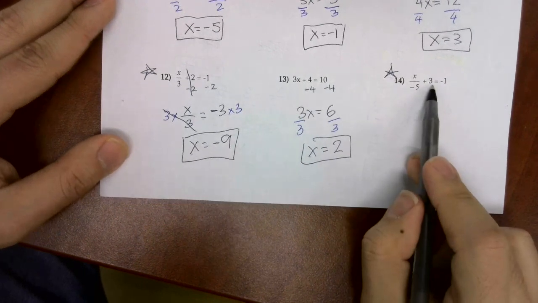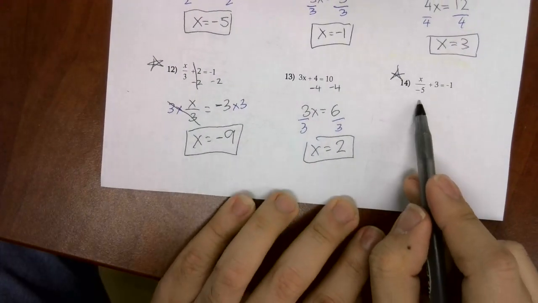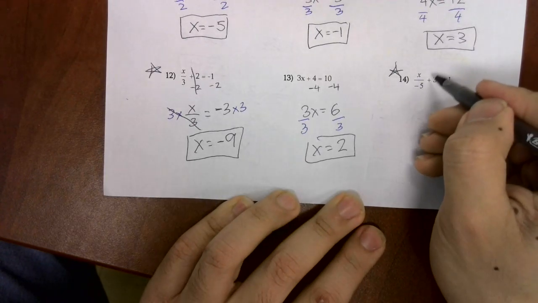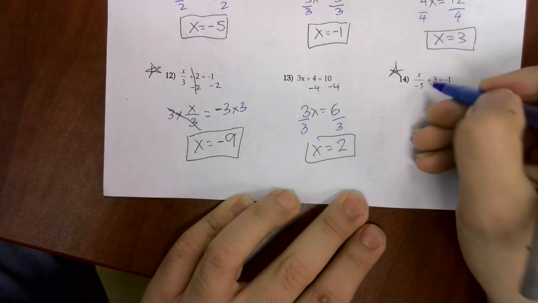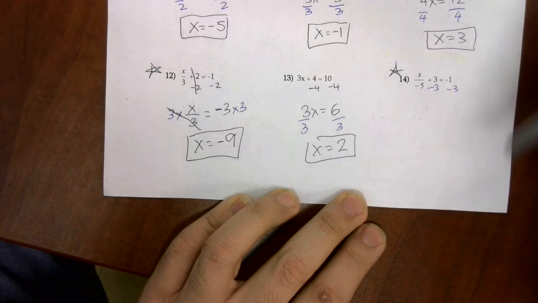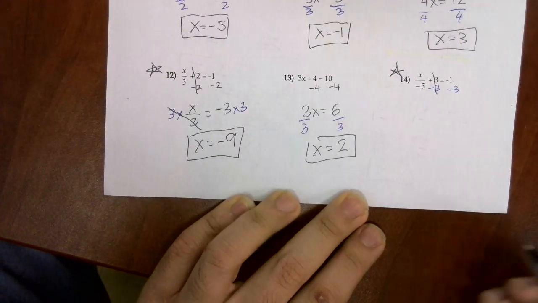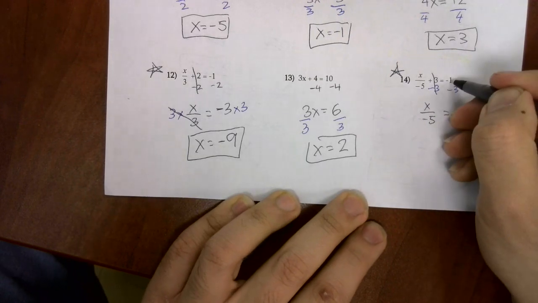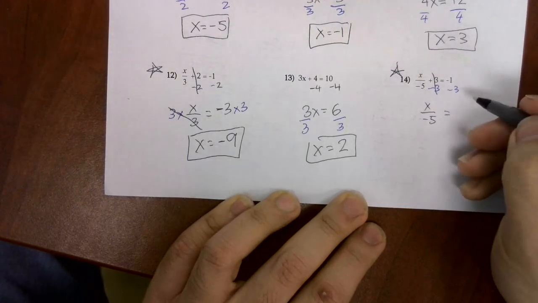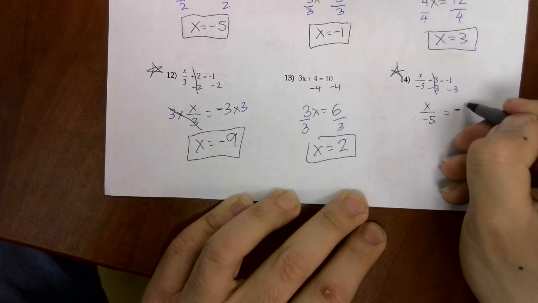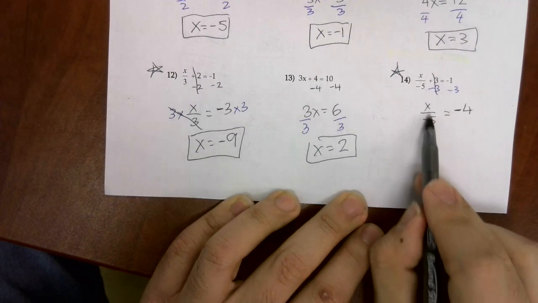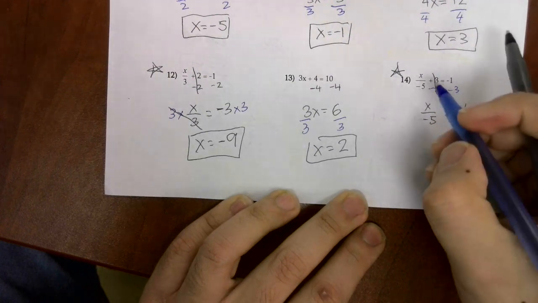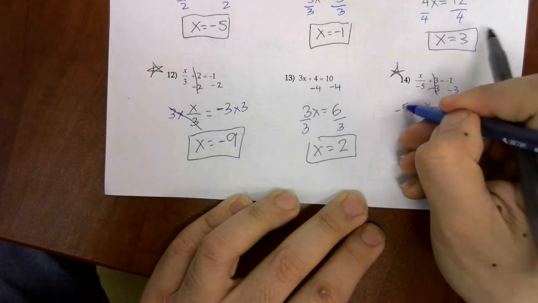Now this one, x divided by negative 5 plus 3 equals negative 1. I need to get rid of positive 3. So I'm going to minus 3 on both sides. This one goes away. And I should get x divided by negative 5 equals negative 1 minus 3 is actually negative 4. Now, because these ones are division, the opposite is multiplication. So I'm going to multiply by negative 5.